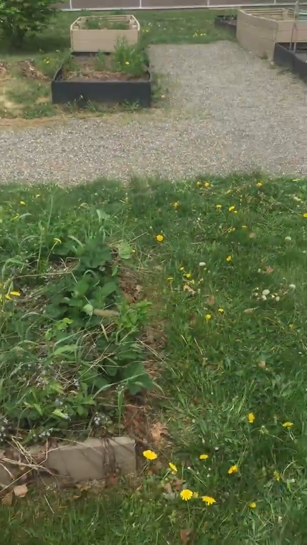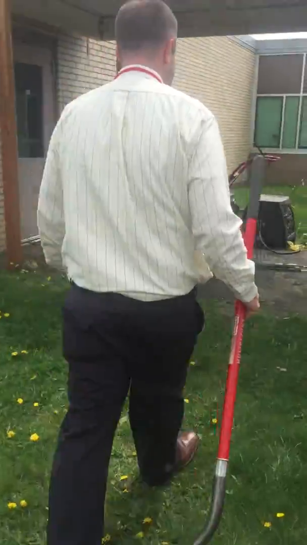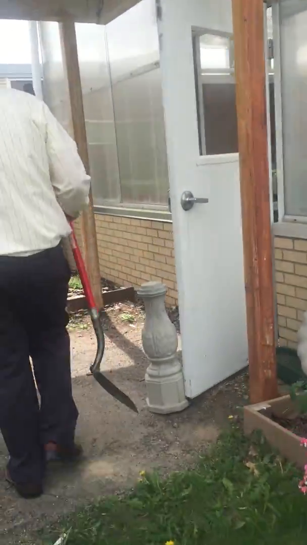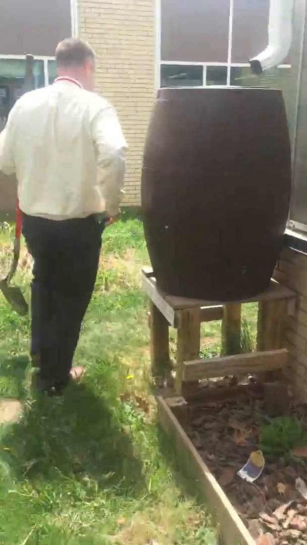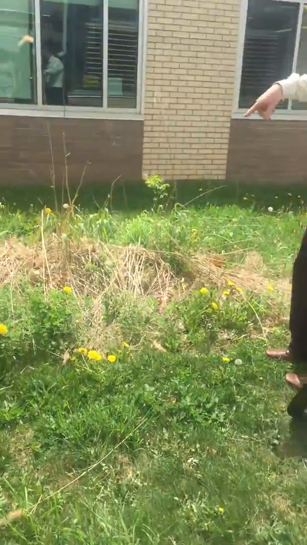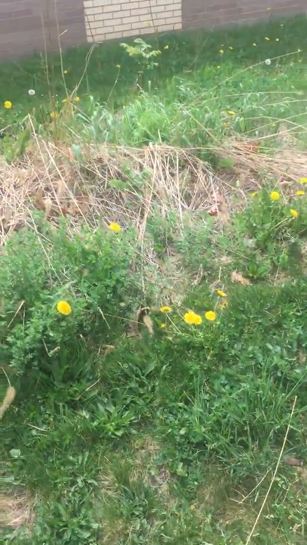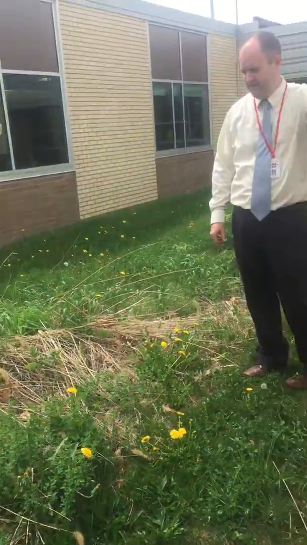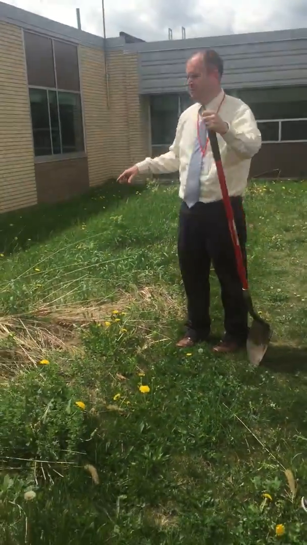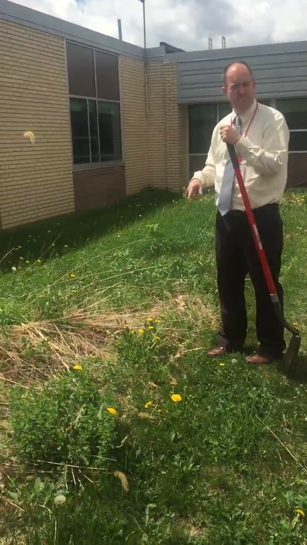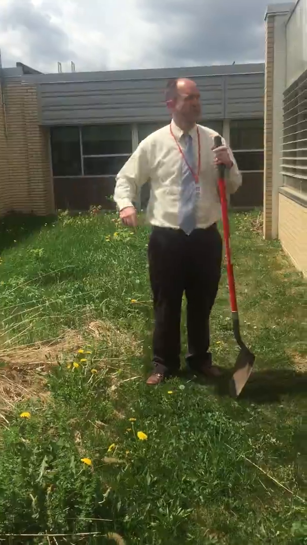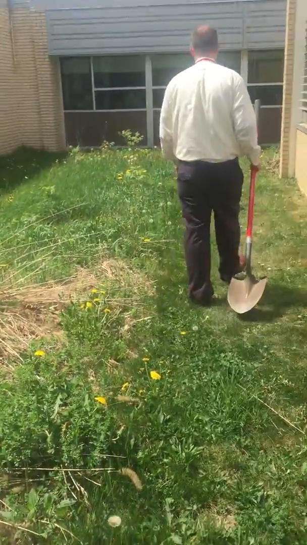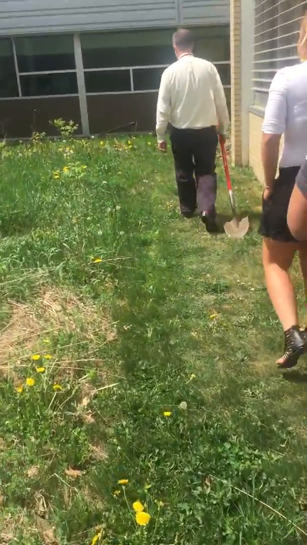All right, keep going. You'll notice that as you come over here, this area is not mowed. We have a butterfly, bird, wildflower garden here. Everything in here will be wildflowers.